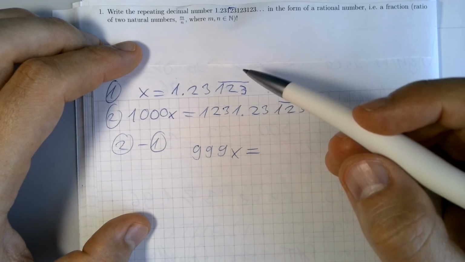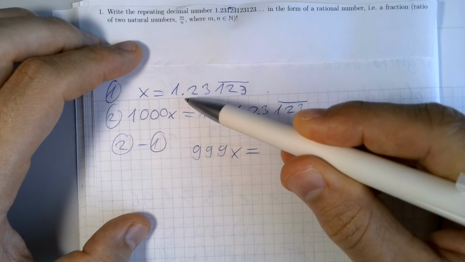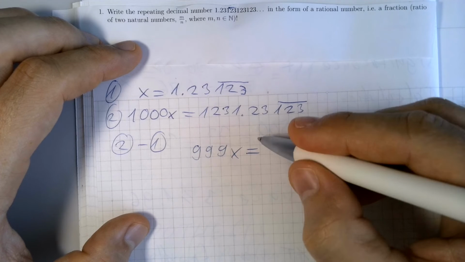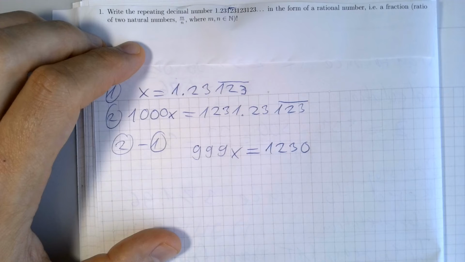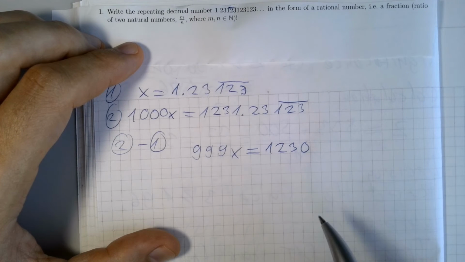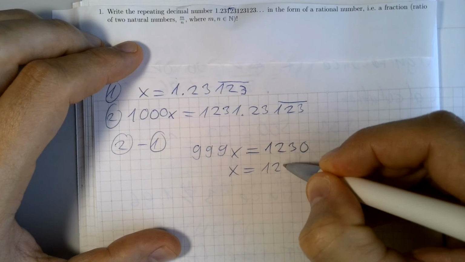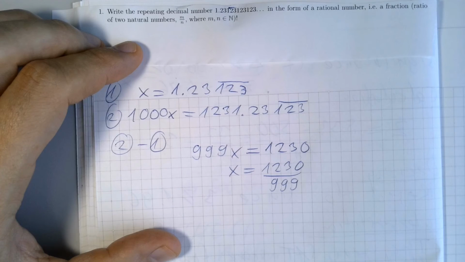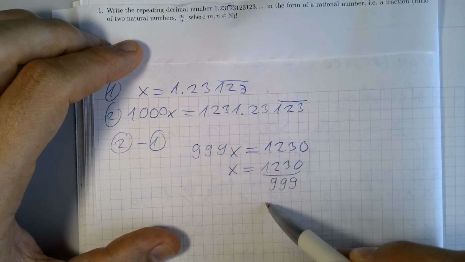And on this side, we basically subtract 1, and of course the numbers after the decimal point cancel, so it turns into this. So we got rid of the infinitely long decimal numbers, so now we just divide. Okay, and the job is done, because this is a natural number and this is a natural number.